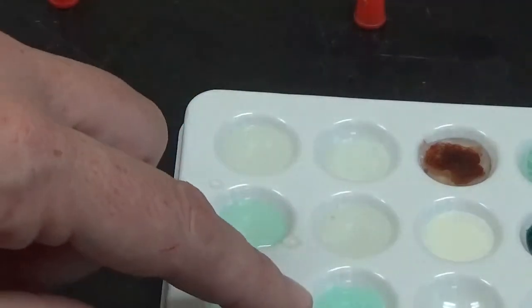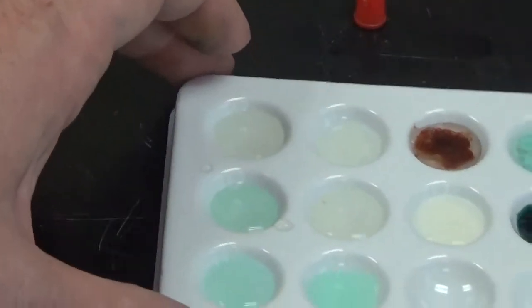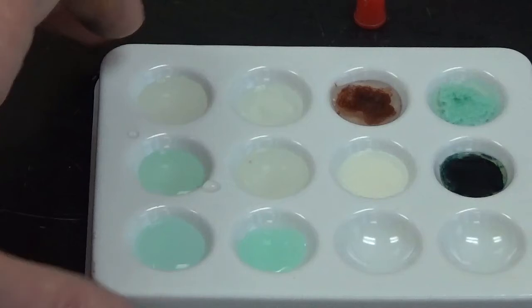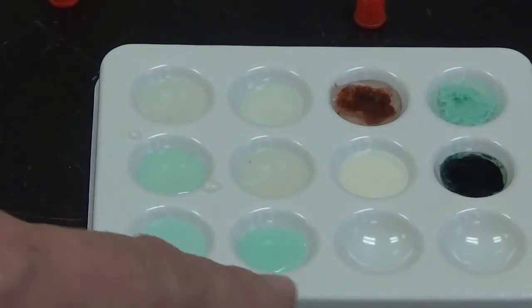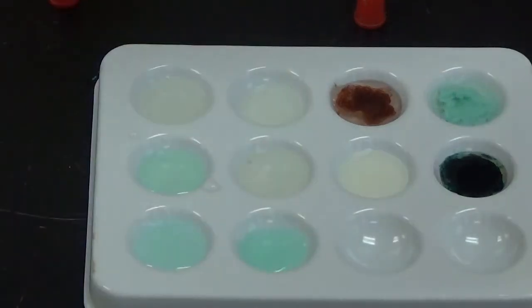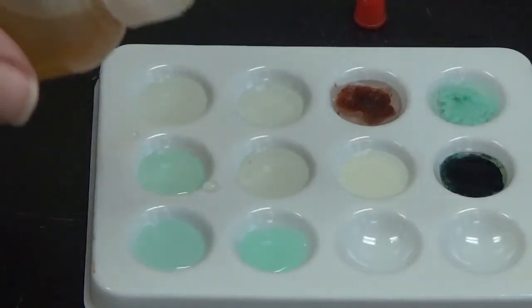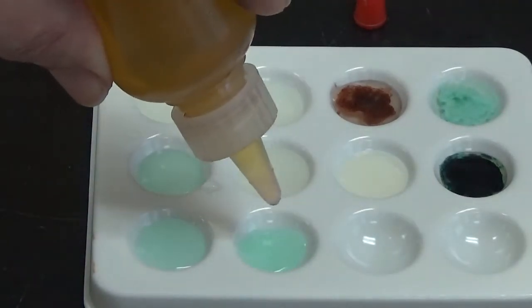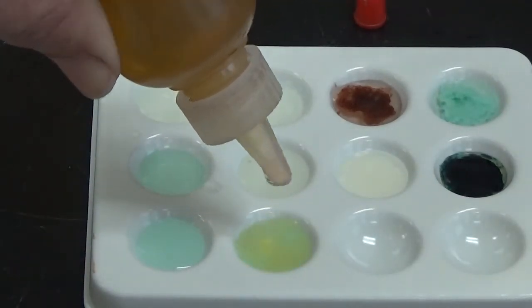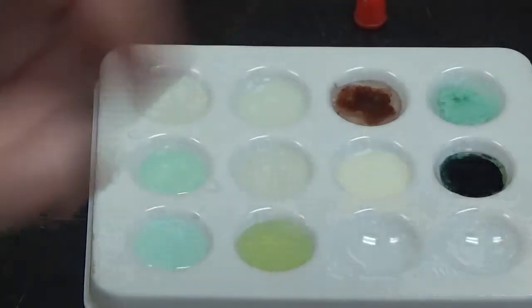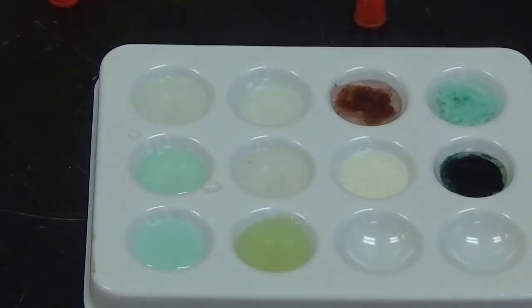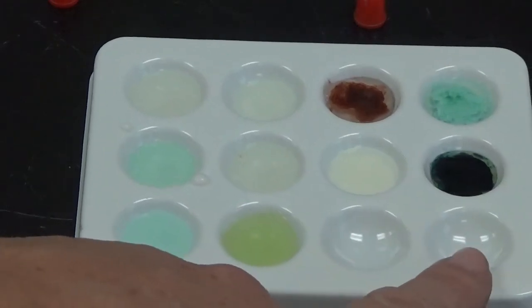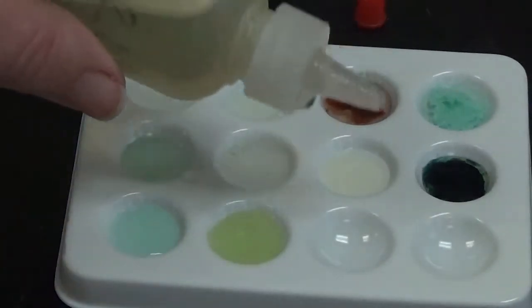And then finally to this one right here, whoa. Sorry, I did not focus that very well. So finally to this one right here, iron 3 nitrate. And again, nothing but a color dilution. Alright, so we're done with nickel 2 chloride. Next up, we are going to start with potassium iodide, and I'm going to put it in this well and this well right here.